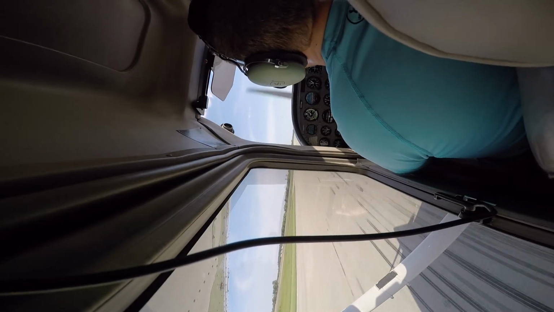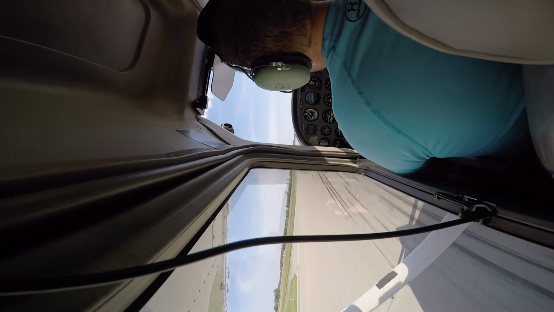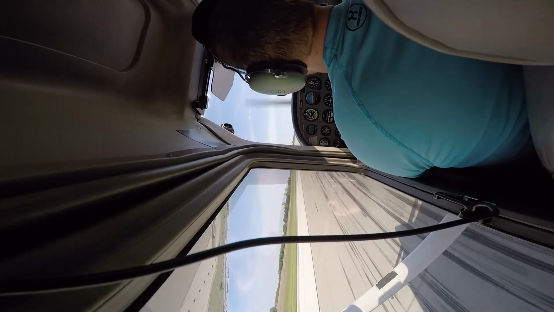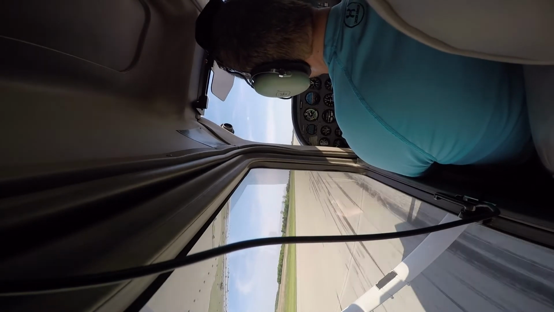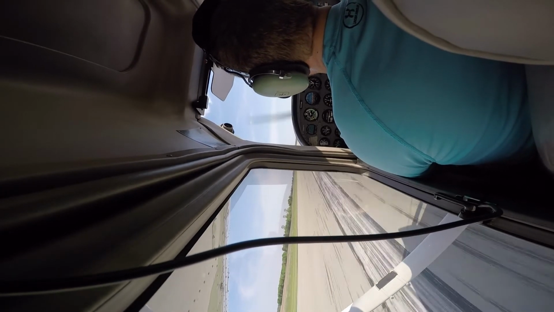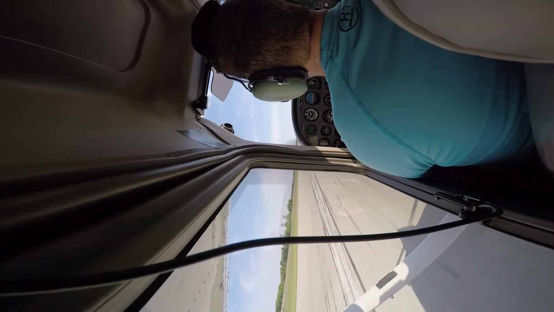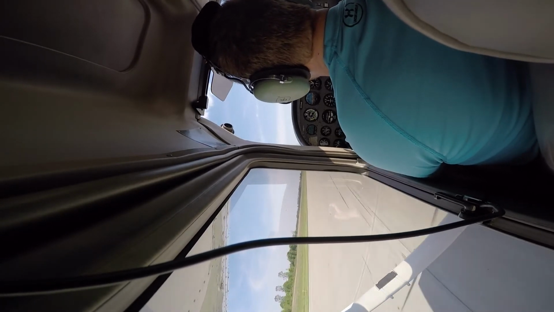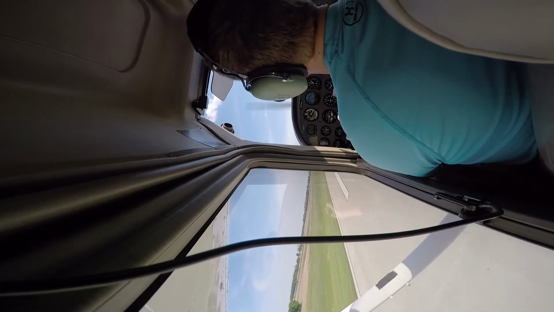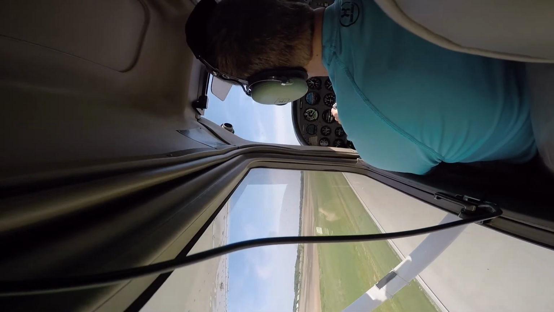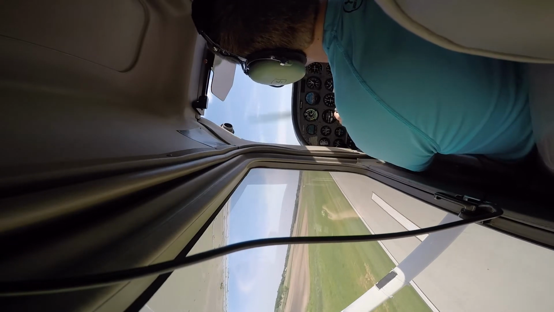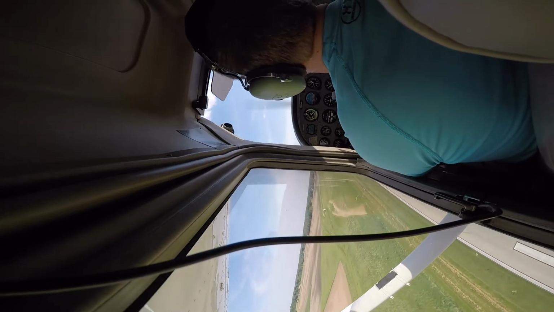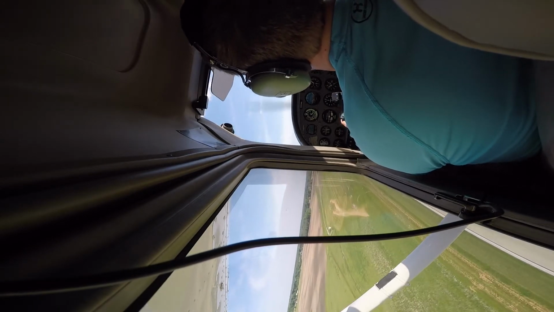Flaps up, let's go again. Executive 229, Mike Echo, departing runway 18. Executive. And there's 60. Our eyes, when we get in that transition, when we round it out and we're like, hold it off, our eyes should be right down the end of the runway.